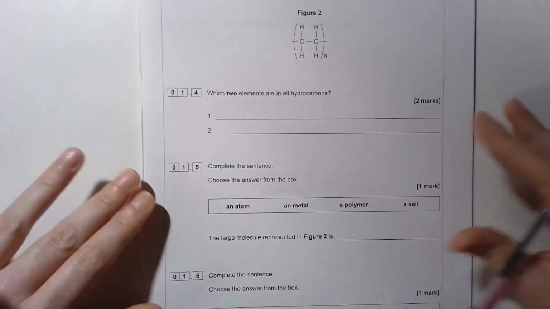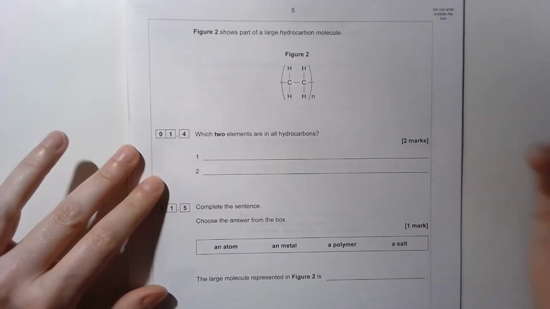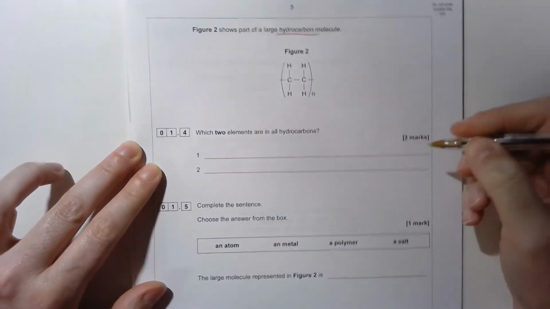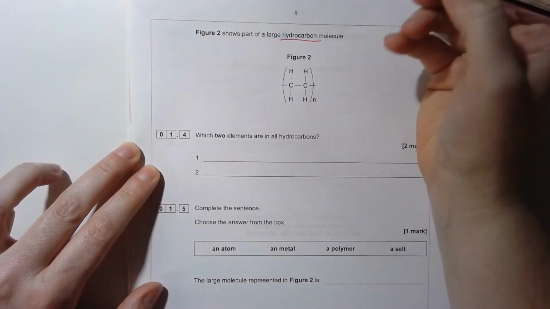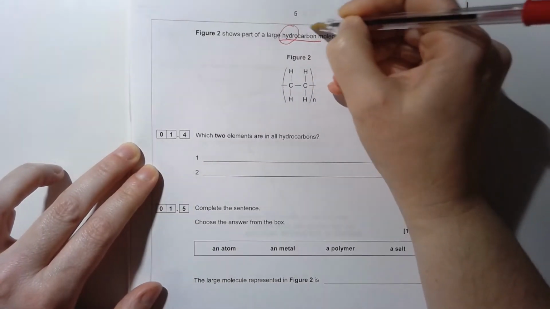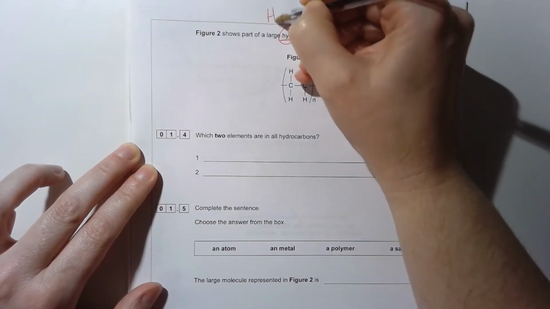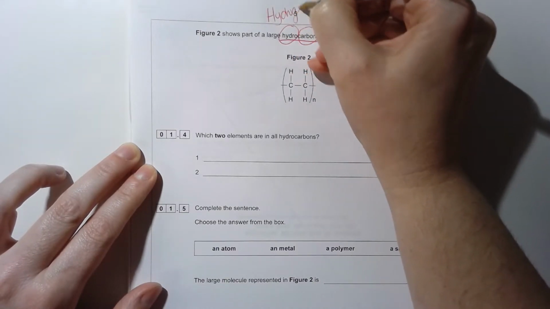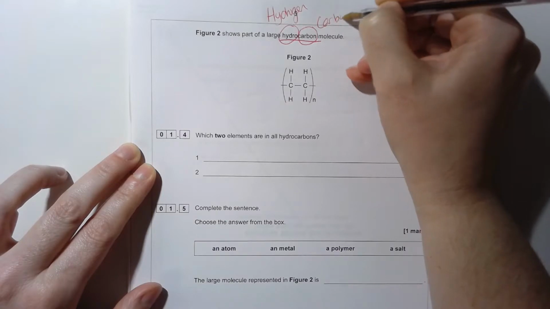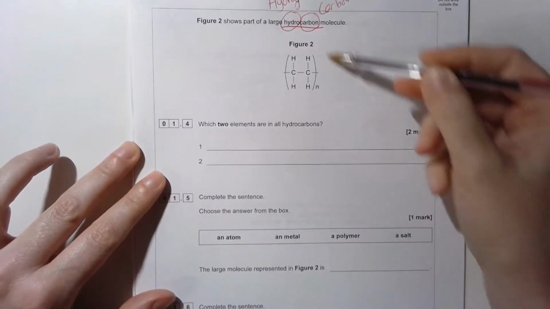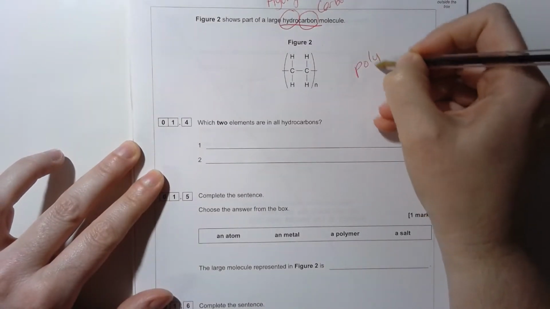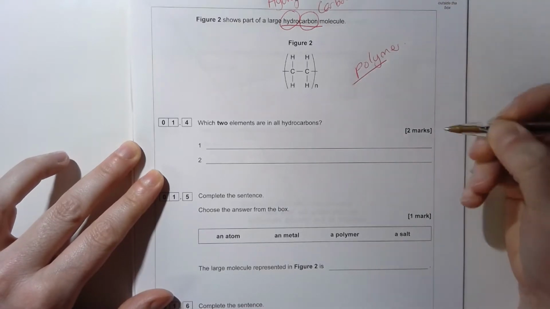The last part of this question then changes slightly into hydrocarbons. As soon as we see that word hydrocarbons, we're identifying the hydro and the carbon part, meaning one element they're made from is hydrogen and the other is carbon. This shows us a type of polymer. Poly meaning many.